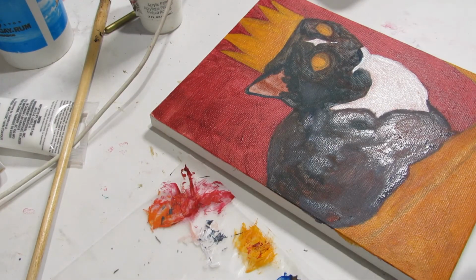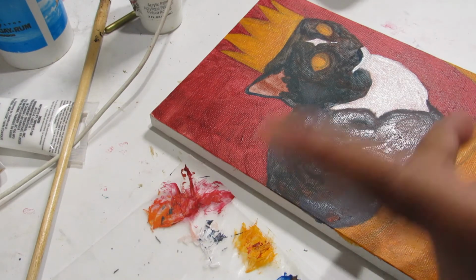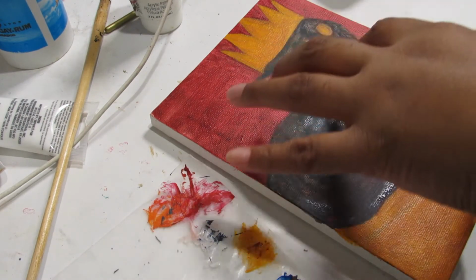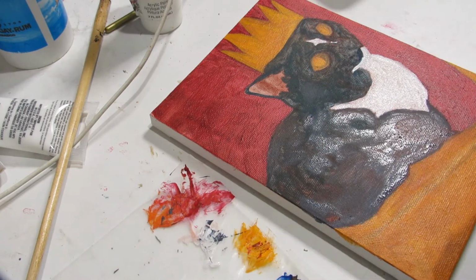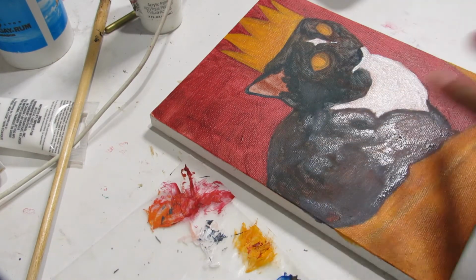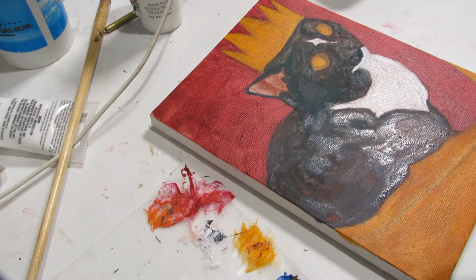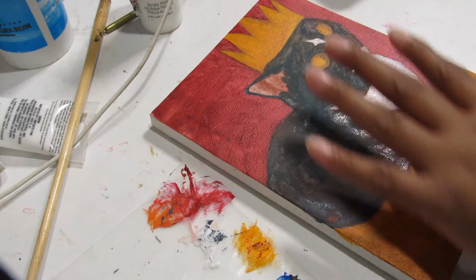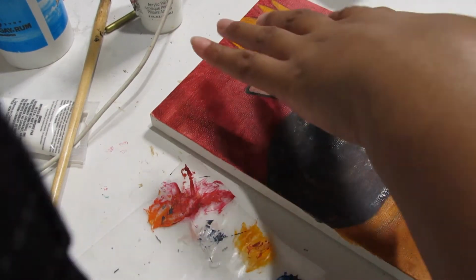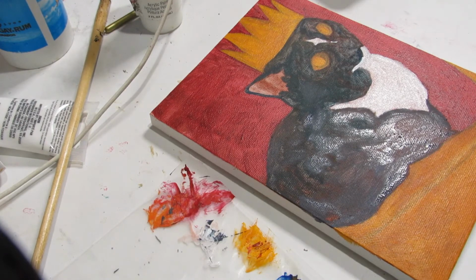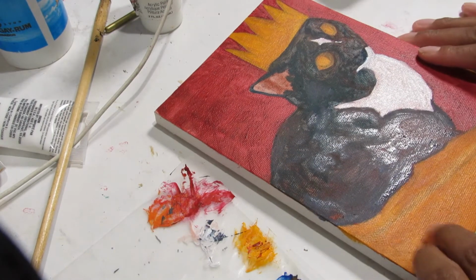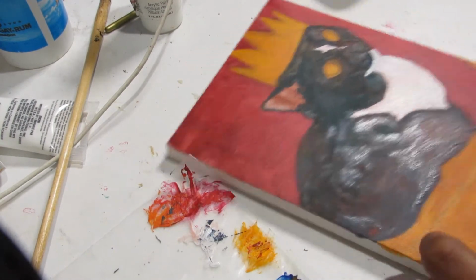Getting the shade, fur texture, all that stuff. Now that I finished the underdrawing and got the shade of the chair and the crown, I should have made it some more thinner, but whatever. We'll roll with it. We'll fix it as I paint. But before I hop onto this main area, I want to make the background a little bit darker. So I'm going to do that, and then I'm going to hop into the lights and darks, everything else.